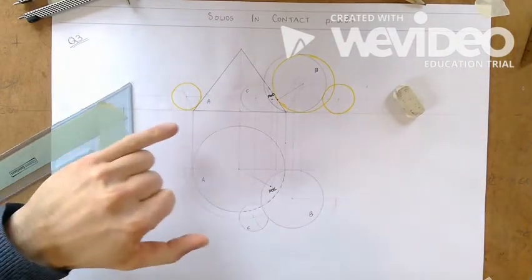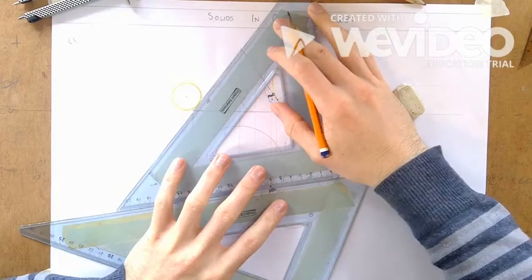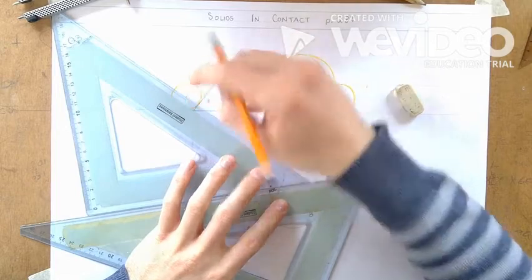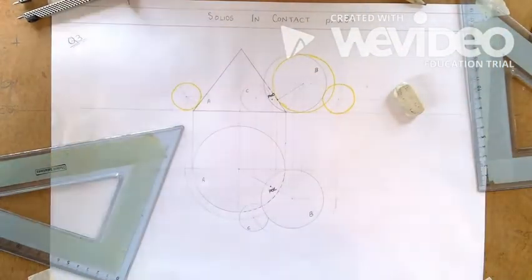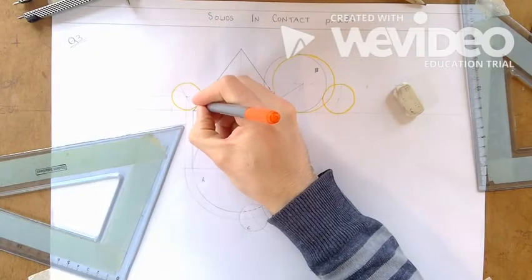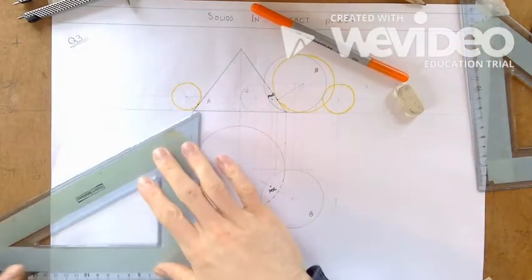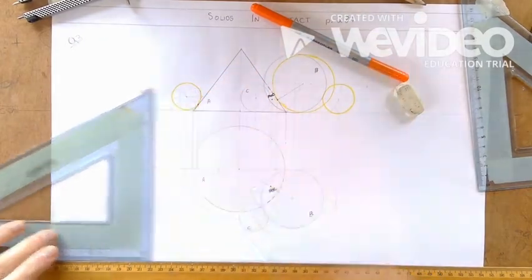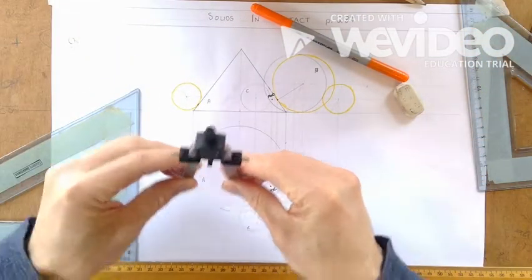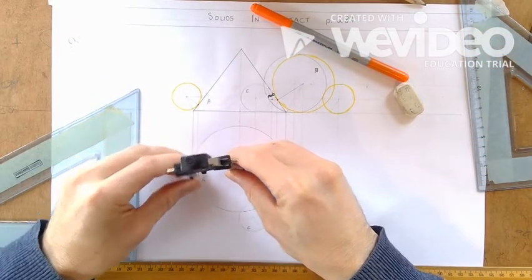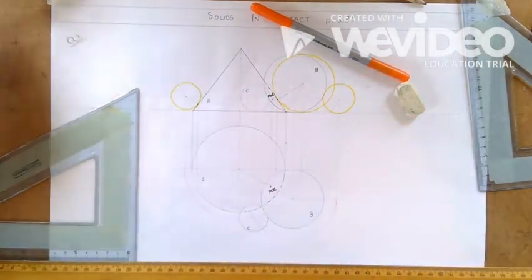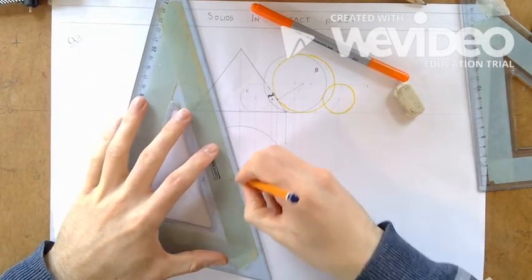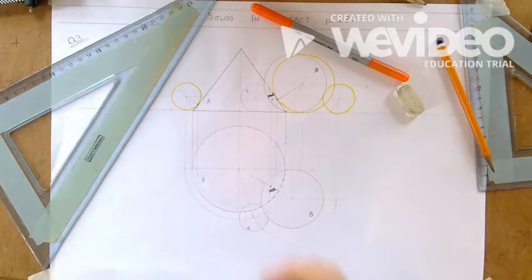Okay, so I'm going to start off with A and C. So the first thing I'm going to do is go perpendicular through the center point. So there's my construction point of contact. And then I'm going to rotate that down, bring it to plan view, and rotate it into position. So I know the center is along that arc, and then if I join the two center points in plan view, that's my point of contact.